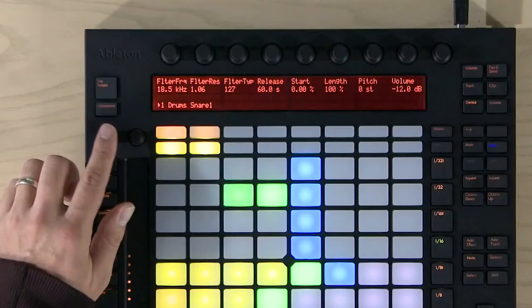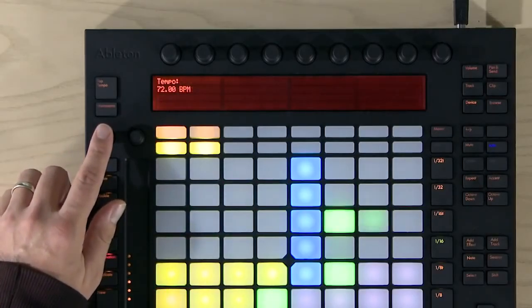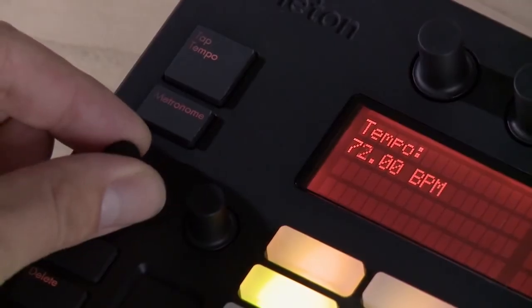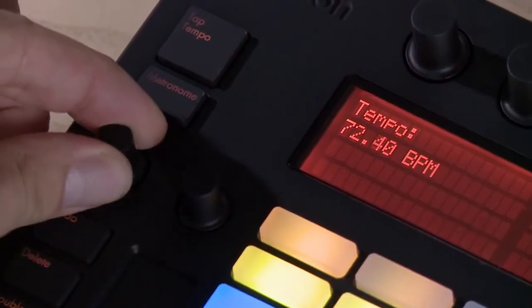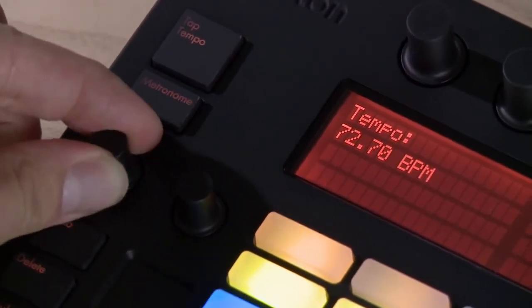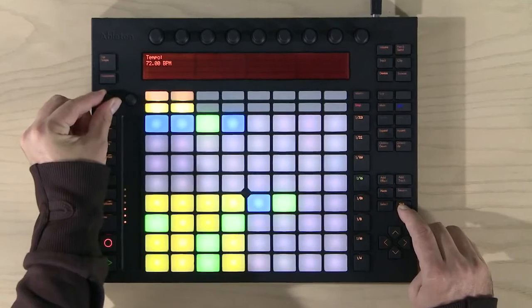Touching the tempo encoder shows you the current tempo of your set. Turning it changes the tempo by 1 BPM. Holding Shift while turning it allows for finer tempo control. And you can tap in the tempo if needed.